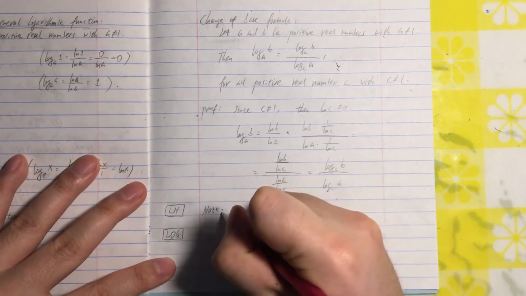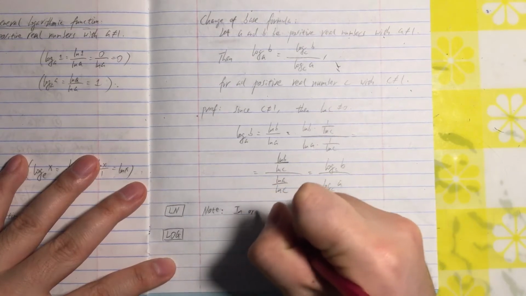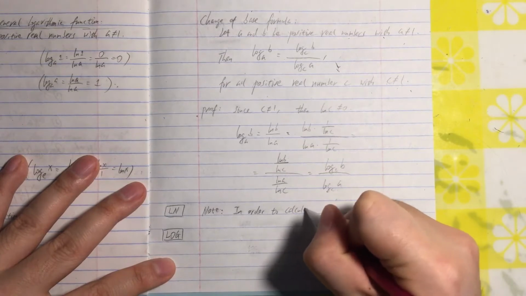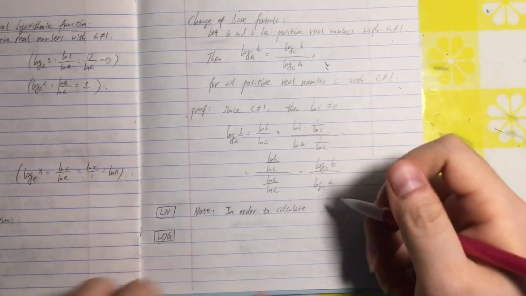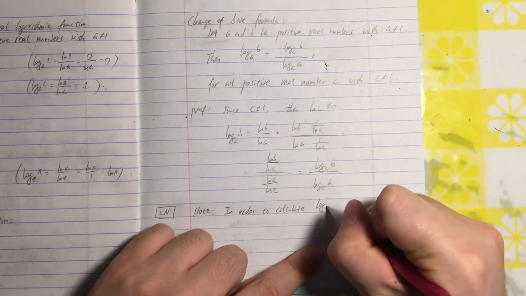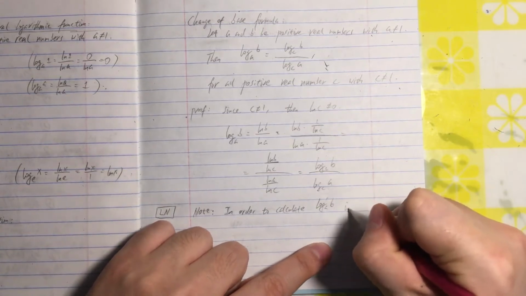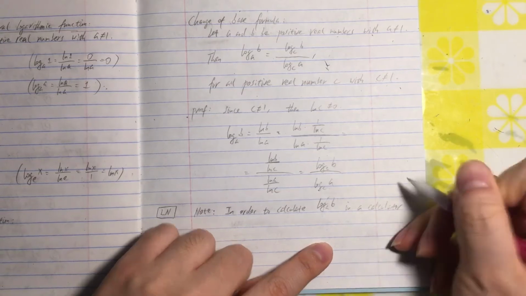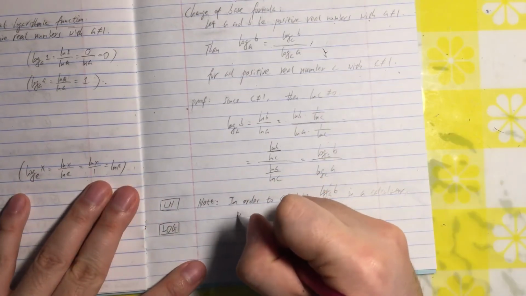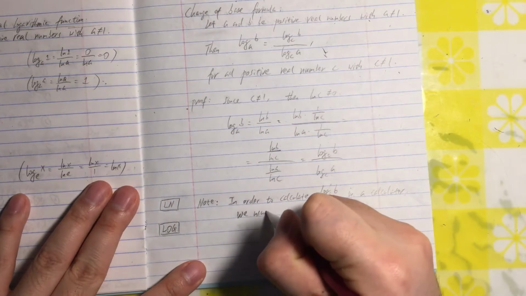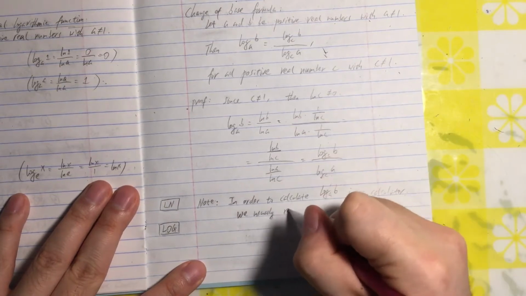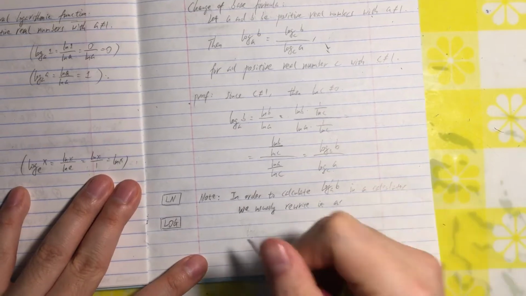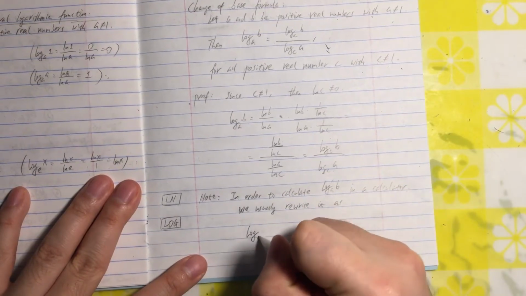Note, in order to calculate log base a of b in a calculator, we usually rewrite it.